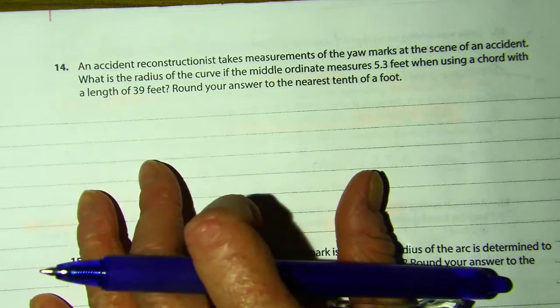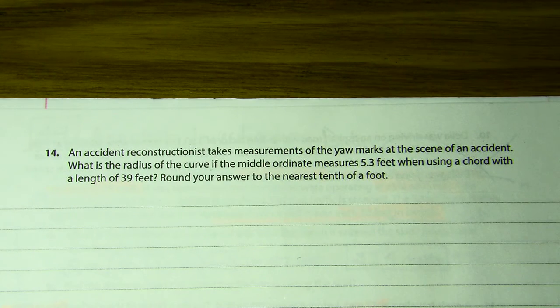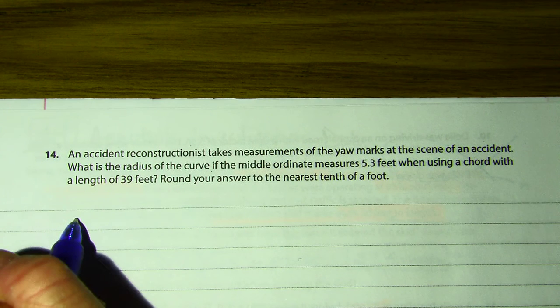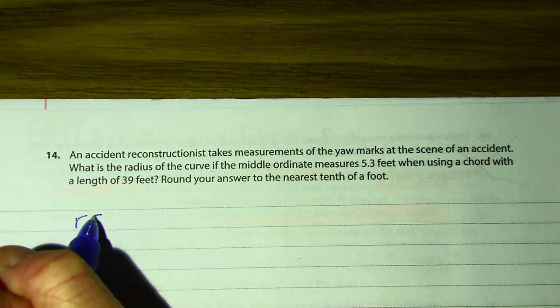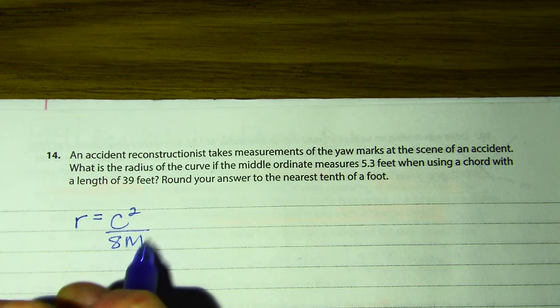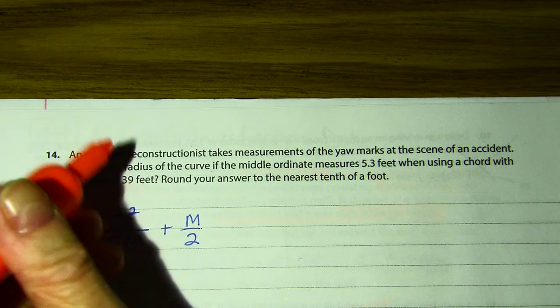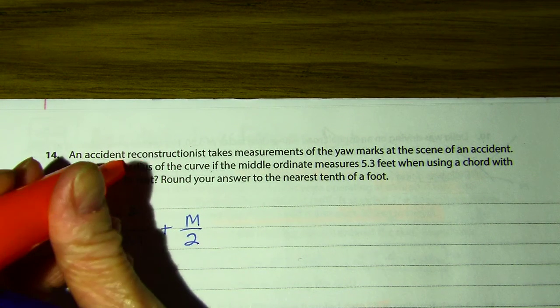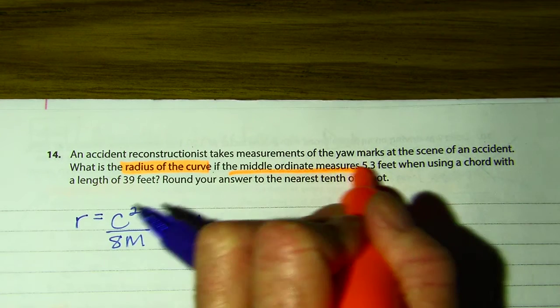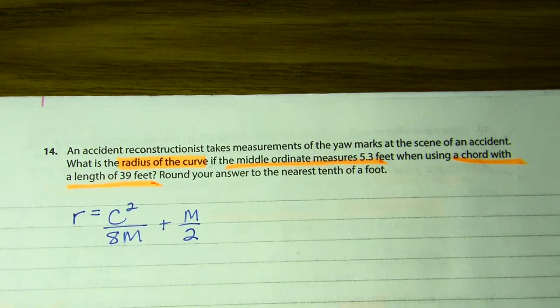All right, last couple. So this has to do with the yaw marks. So we're going to finish up our lesson here. And they want us to find the radius. So I'm going to write that formula. So what is the radius of the curve? If there's M, here's C, and they want us to round to the nearest foot.